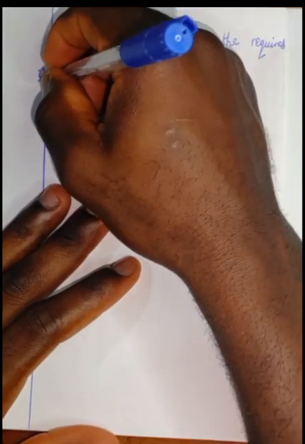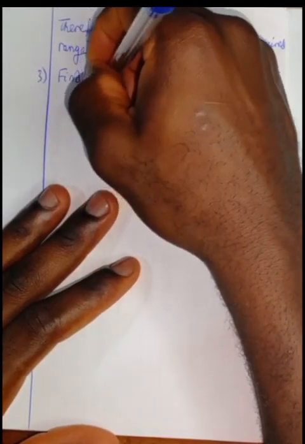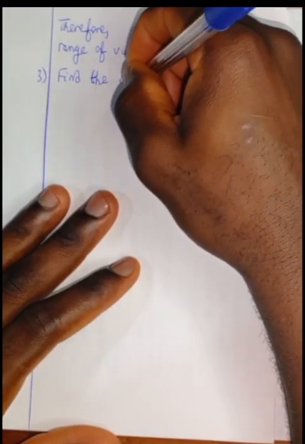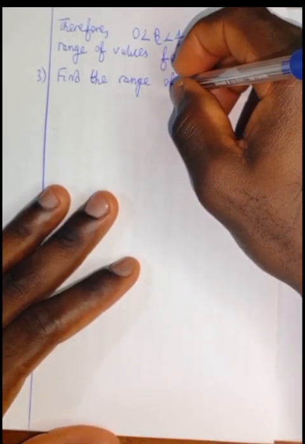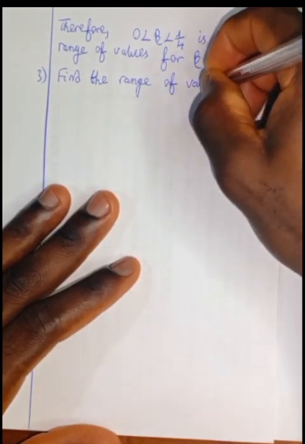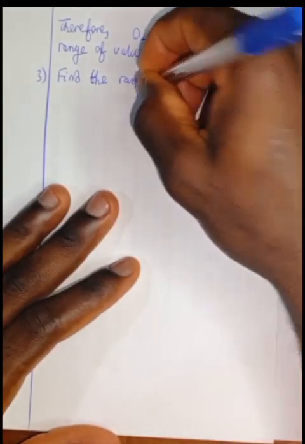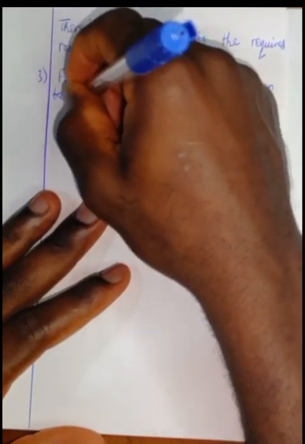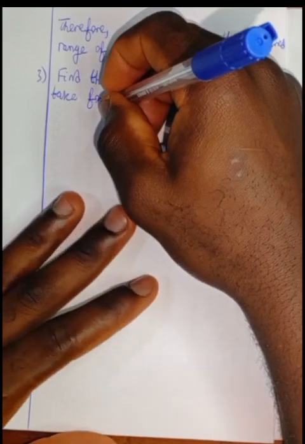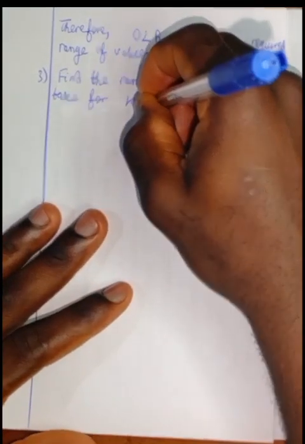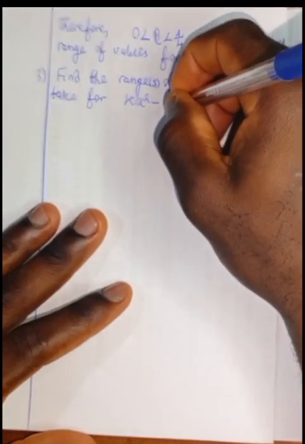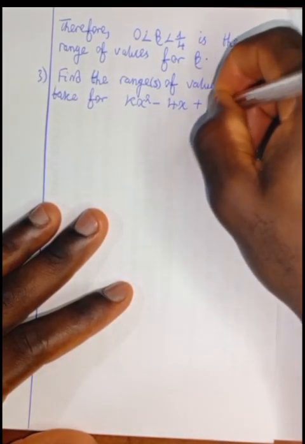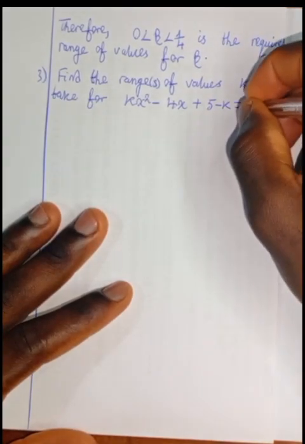Question 3, which says find the range, or range(s) of values, k can take for kx squared minus 4x plus 5 minus k equal to 0.